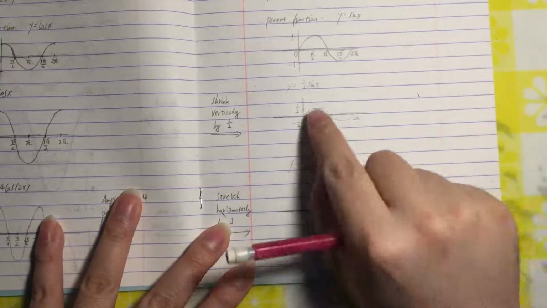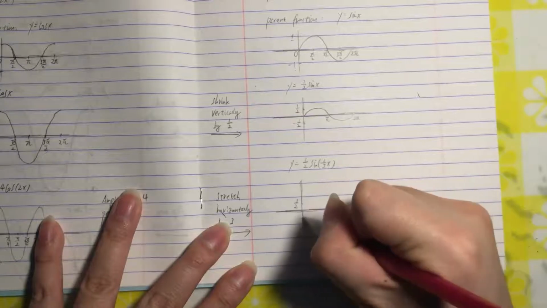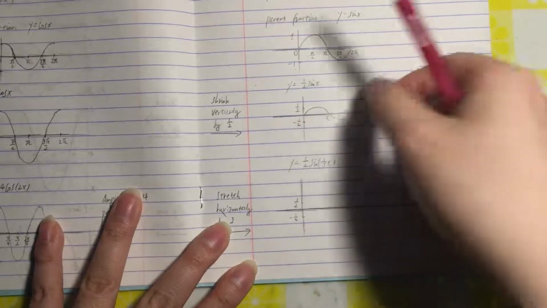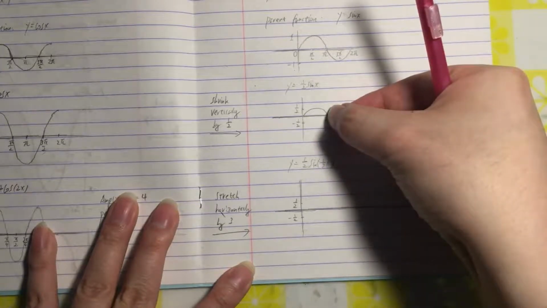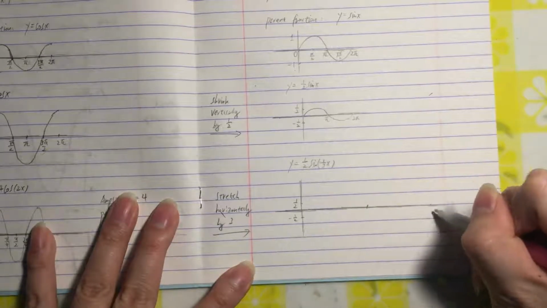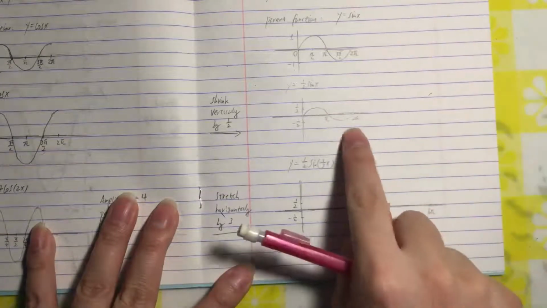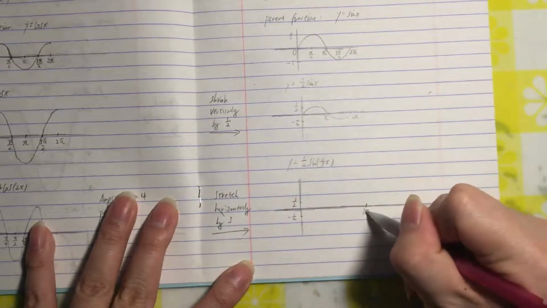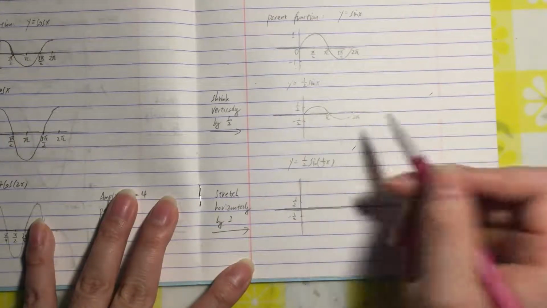When we stretch the graph horizontally, the upper bound and lower bound stay the same. If I stretch the graph horizontally by a factor of 3, 2 pi becomes 6 pi, and this pi becomes 3 pi, and the maximum and minimum stay the same.